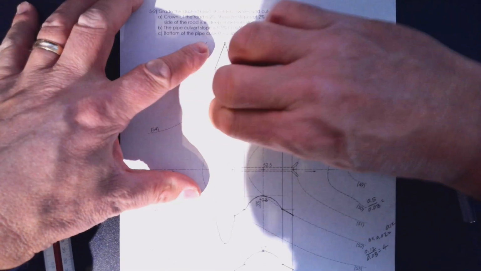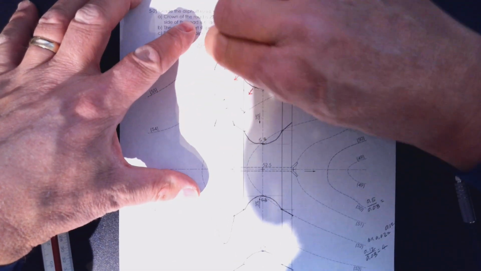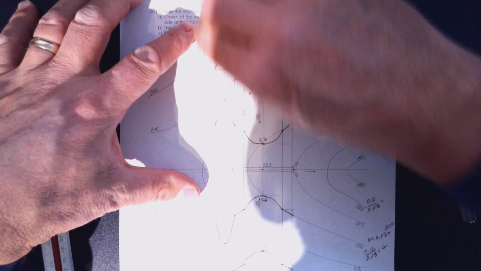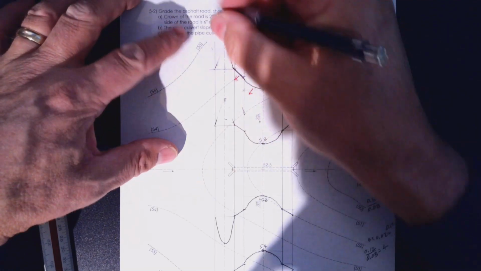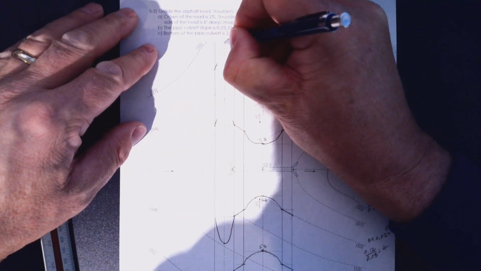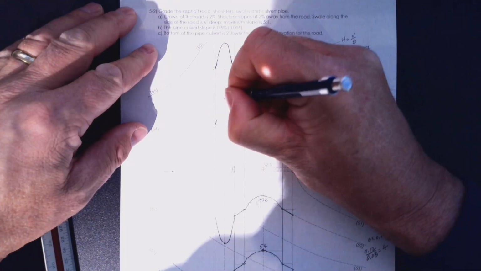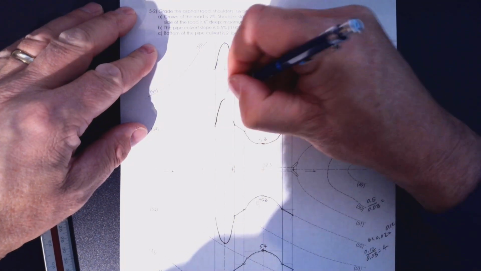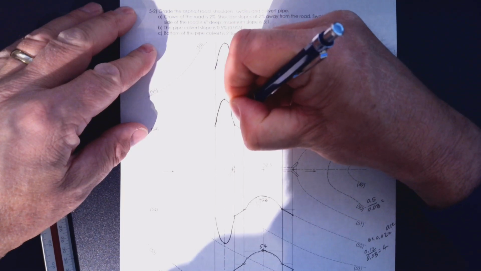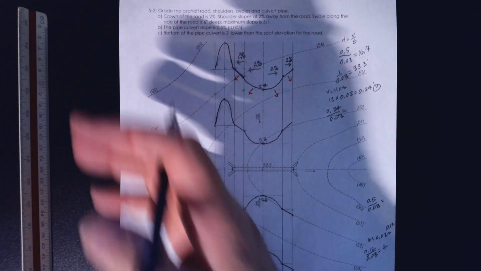It'll look better. So let's just erase this, and we'll just go here like that. Looks a little better, less engineered and more natural.